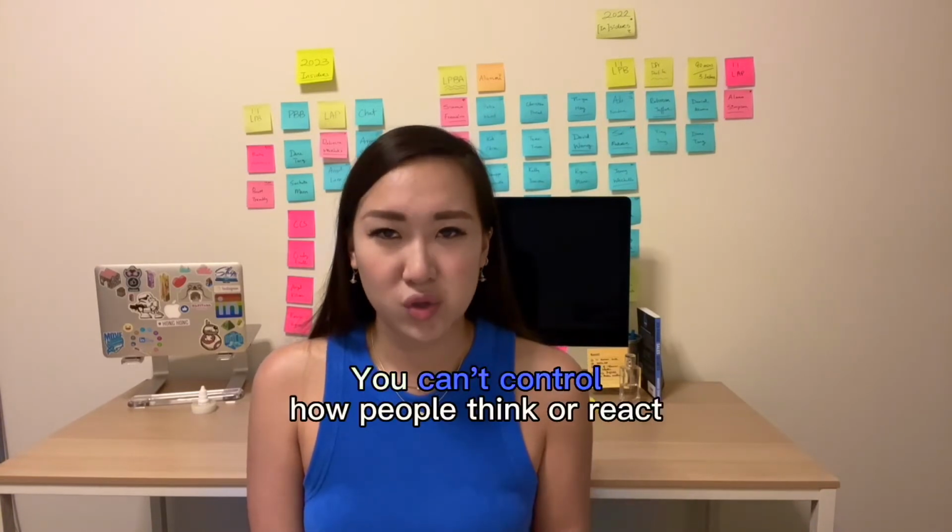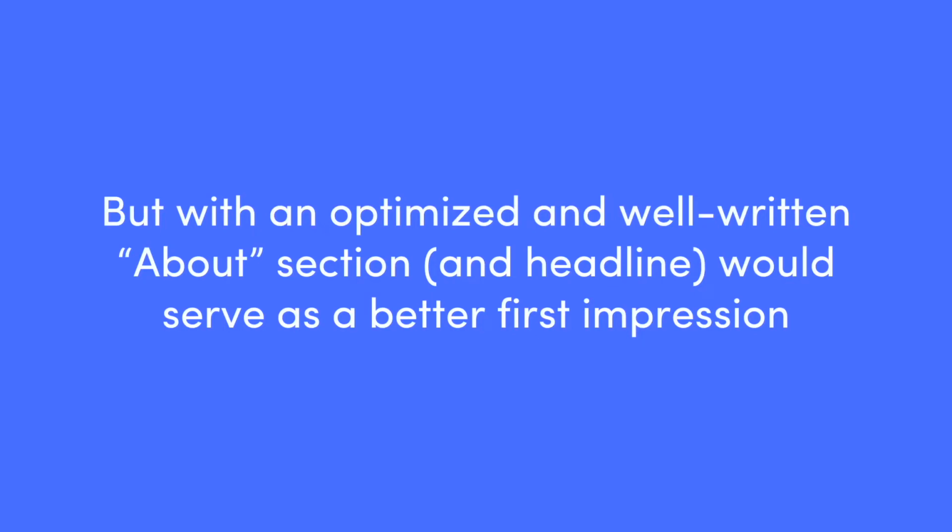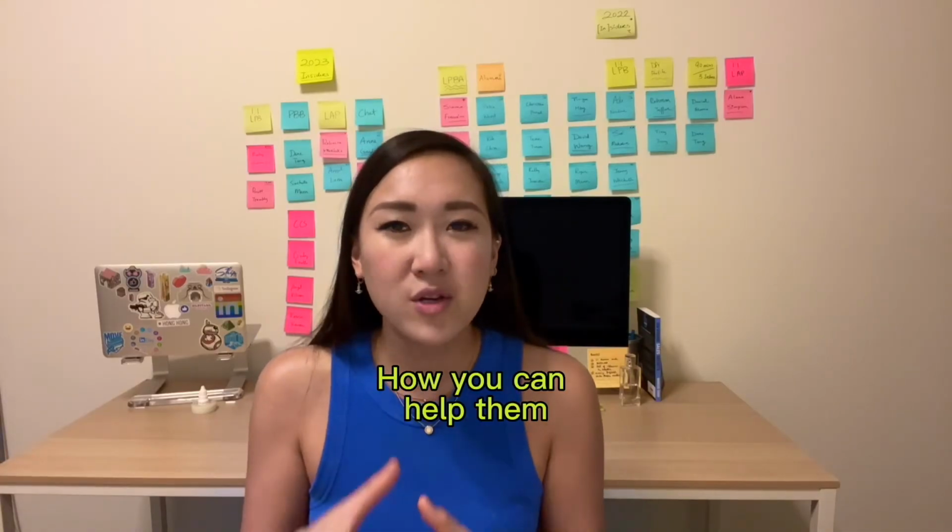You can't control how people think or react, but you do have control over what they see on your LinkedIn profile. An optimized and well-written about section and SEO-friendly headline would serve as a better first impression. You have a much better chance of winning them over with how you can help them, because that's really why they took the time to check out your LinkedIn profile, to learn what's in it for them.